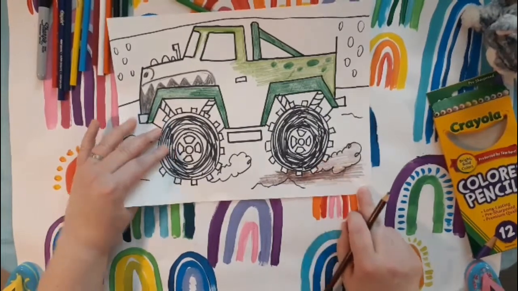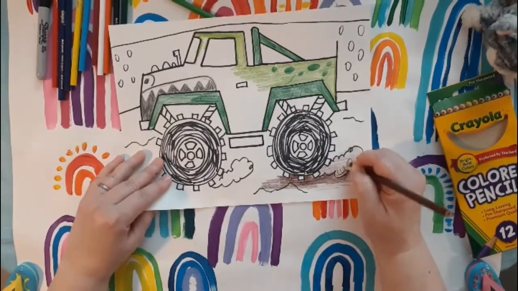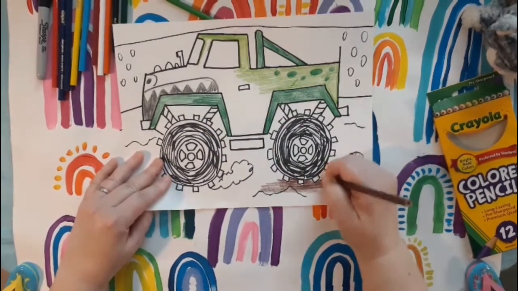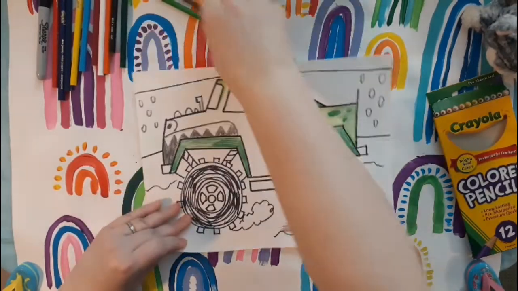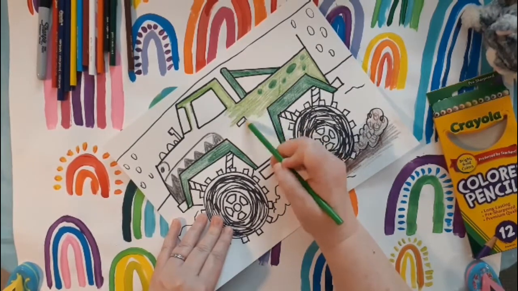So you get that sort of texture. You can also push and create texture by pushing with your color. So I can make my dust look very dusty in texture by pushing a little harder. So that's one way you can create texture and detail.